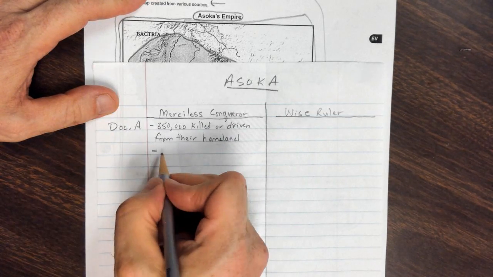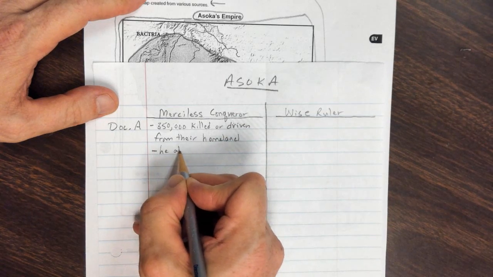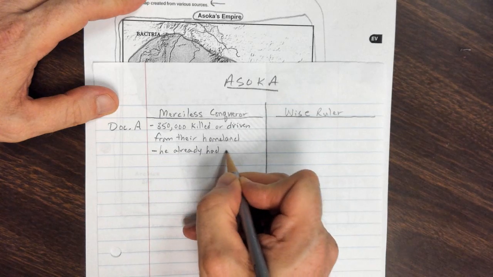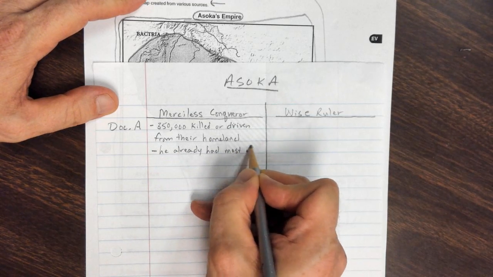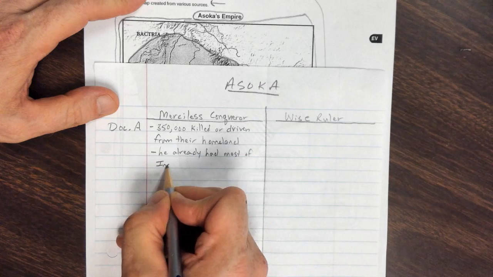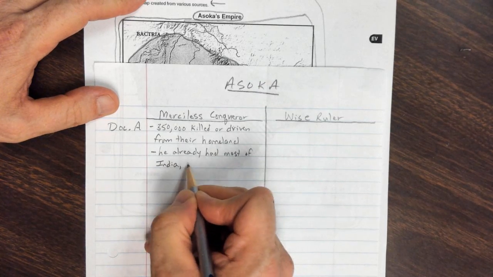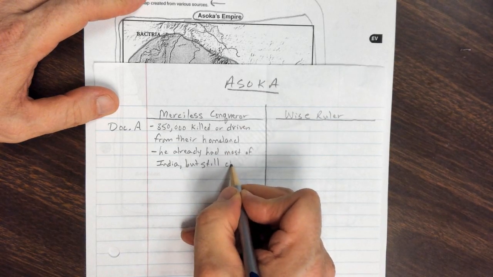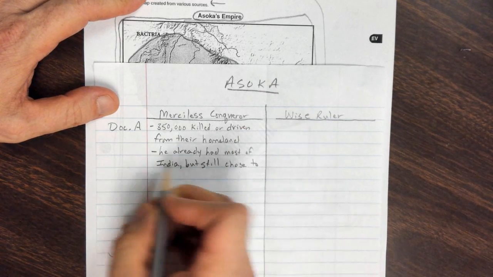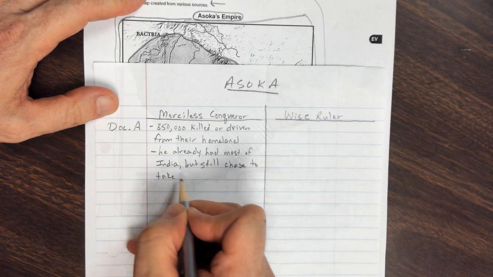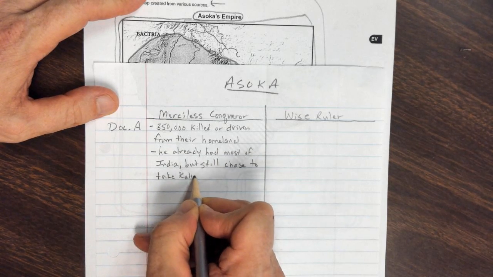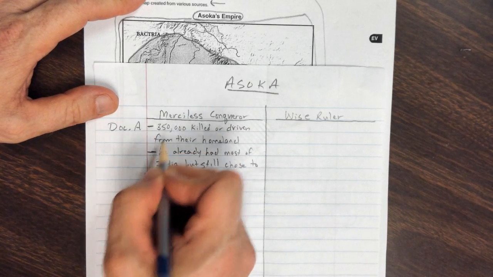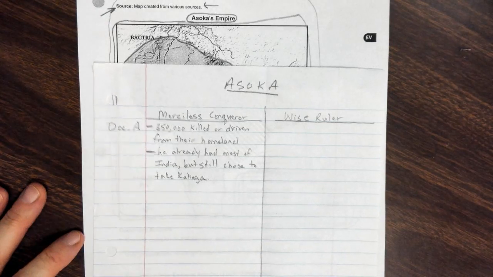Another one: he already had most of India, but still chose to take Kalinga. So we've got two pieces of evidence for merciless conqueror.